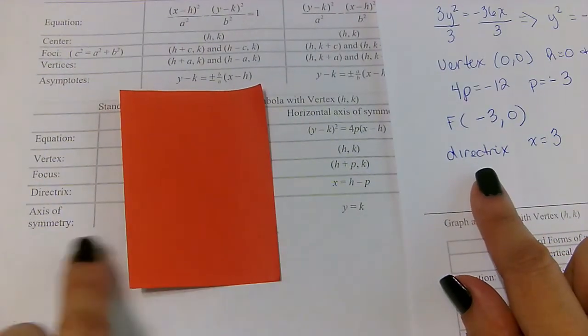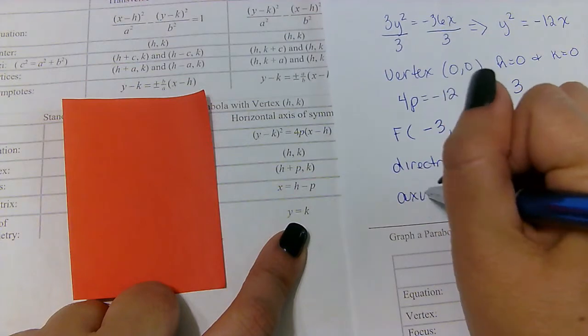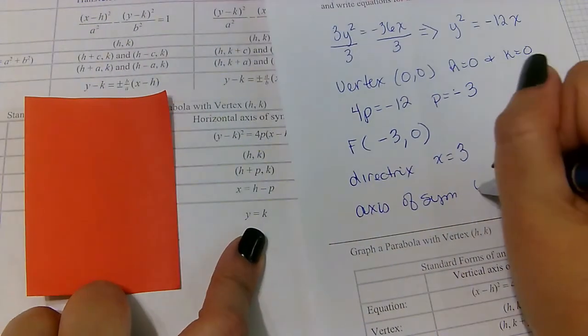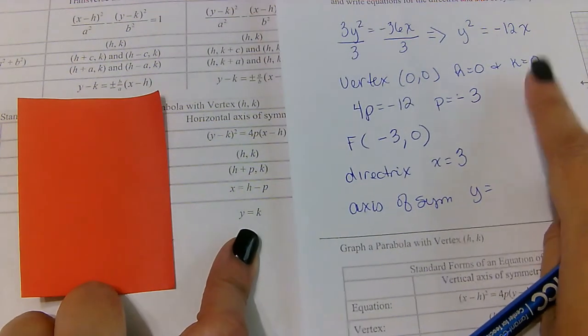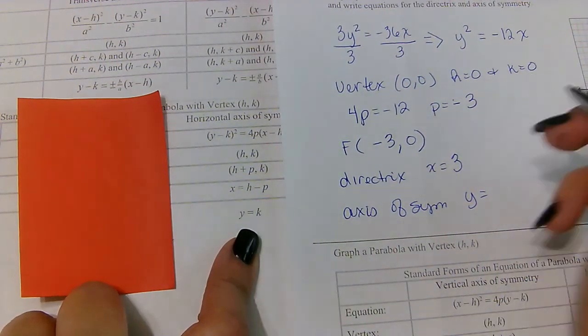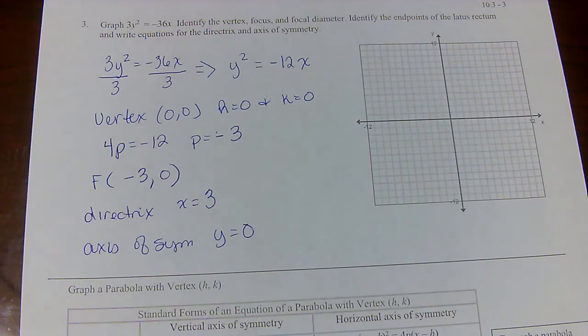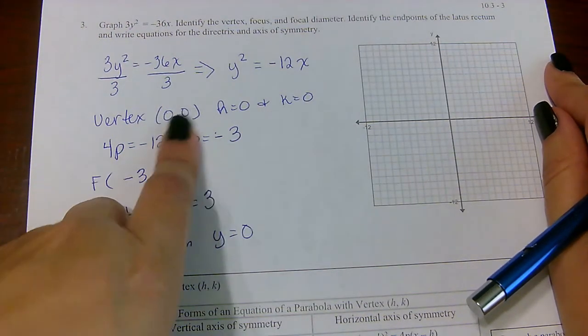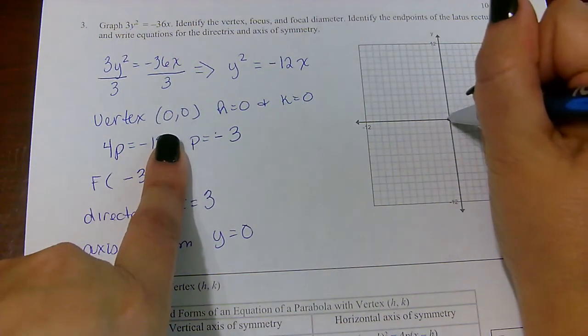Now let's find our axis of symmetry. So our axis of symmetry will be this equation here, which is y is equal to k. And in this case, k is equal to 0. Now that we have all this information, let's go ahead and plot our points and graph. We'll start with the vertex at 0, 0, which is here.